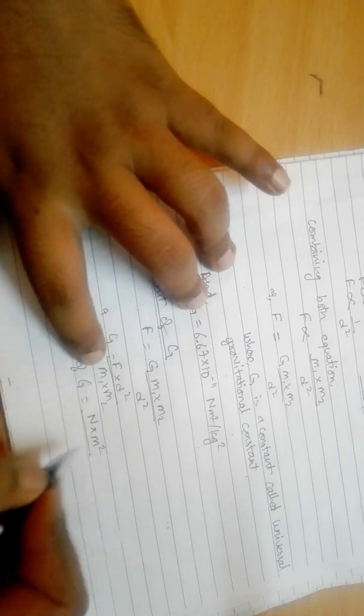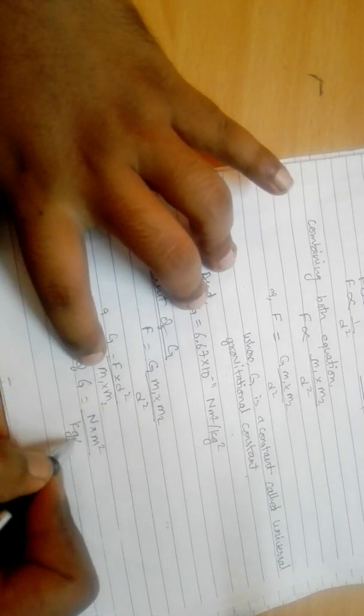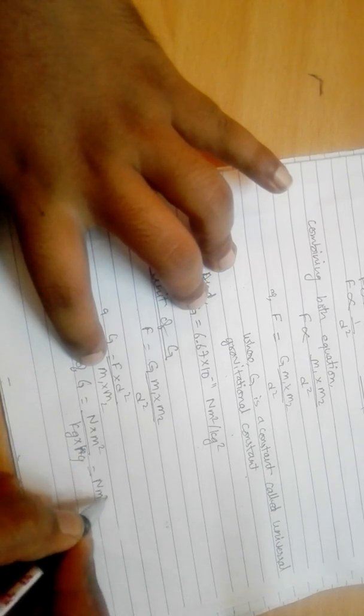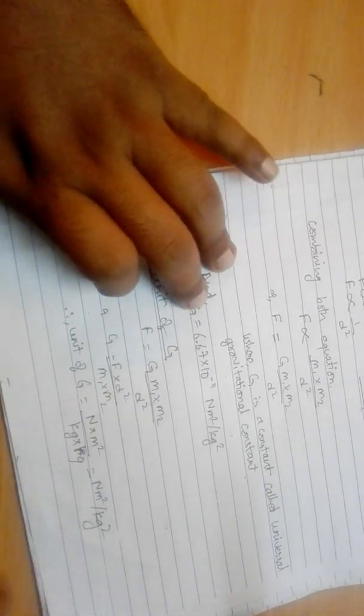And unit of mass is kg into unit of mass kg. So it gives us Newton meter square per kg square. This is how you can find out the SI unit of G, or the SI unit of universal gravitational constant. Do you understand or not? Now let's go through it once again.